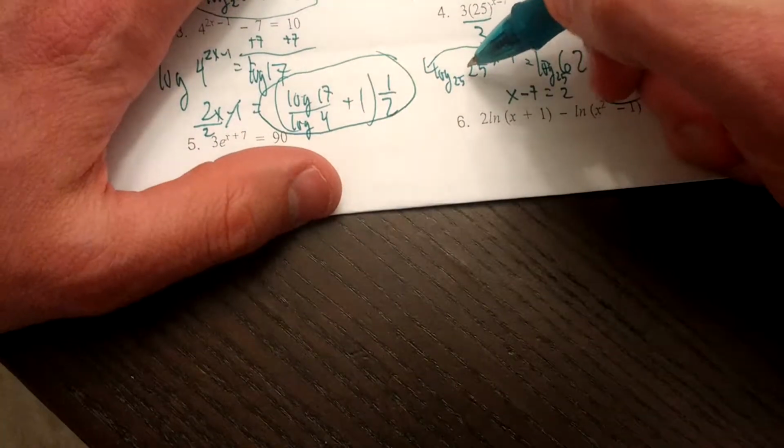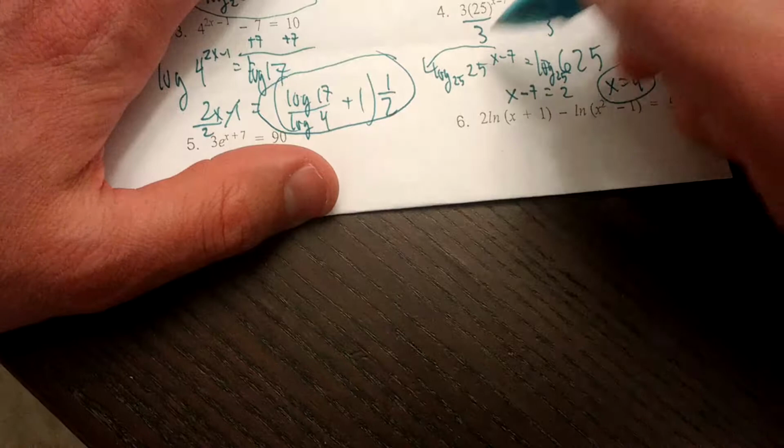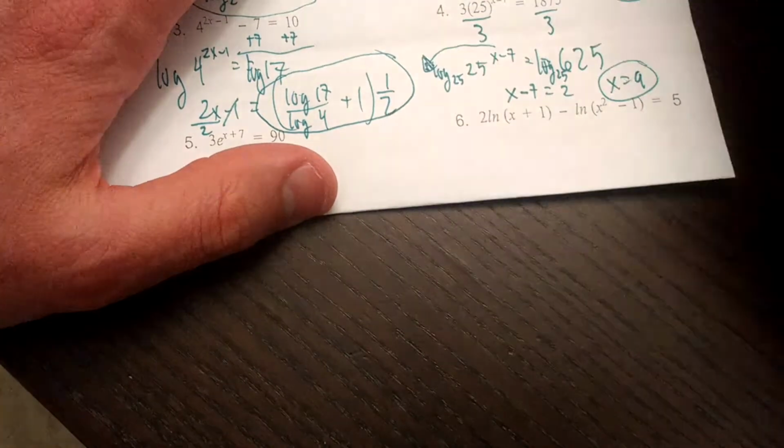Remember, log base 25 of 25 is 1. It cancels out. The x minus 7 is left by itself in the front.